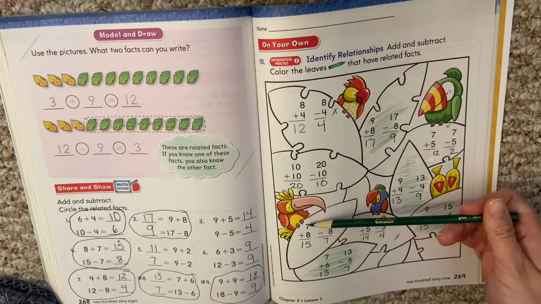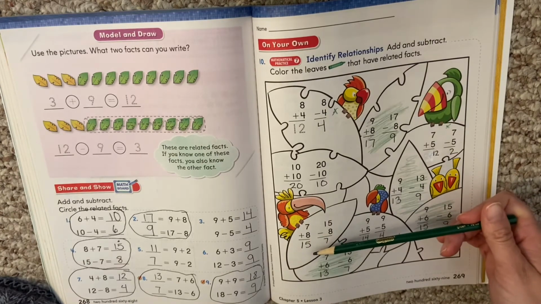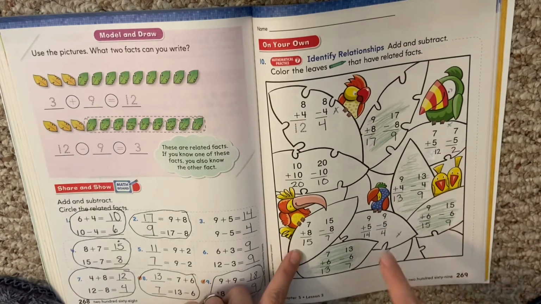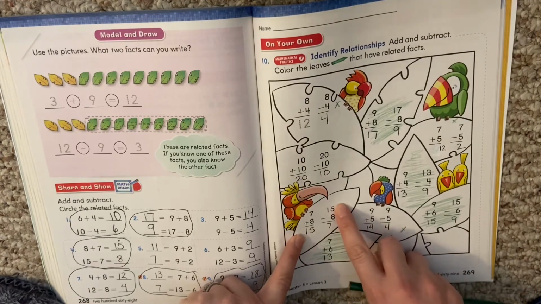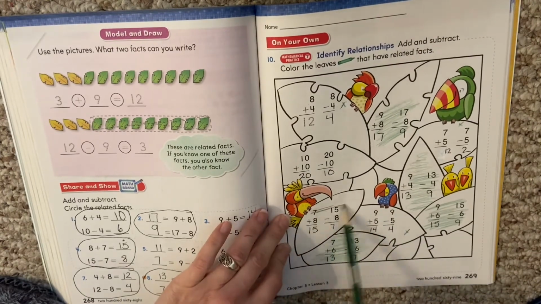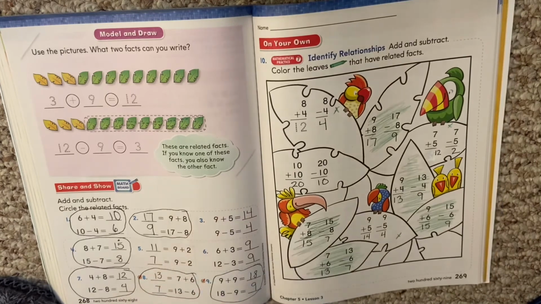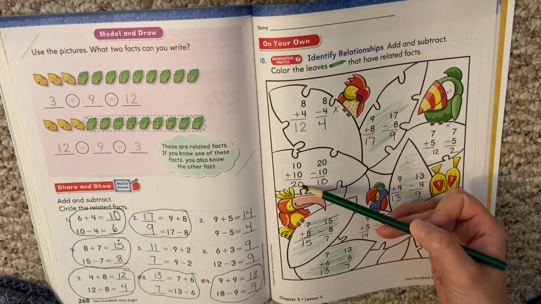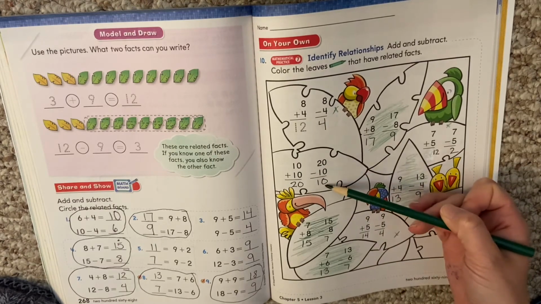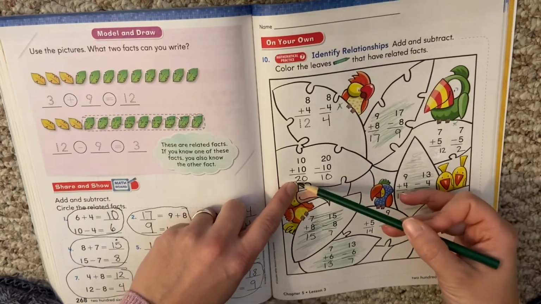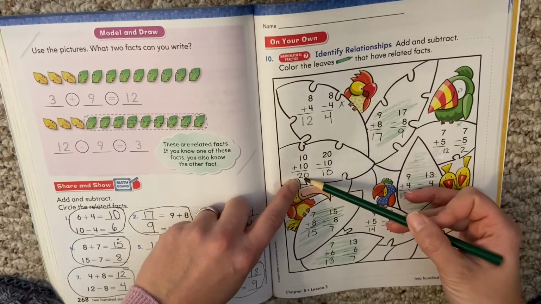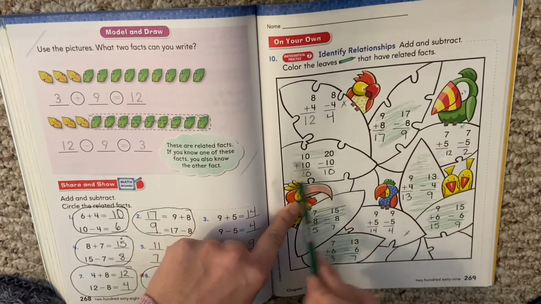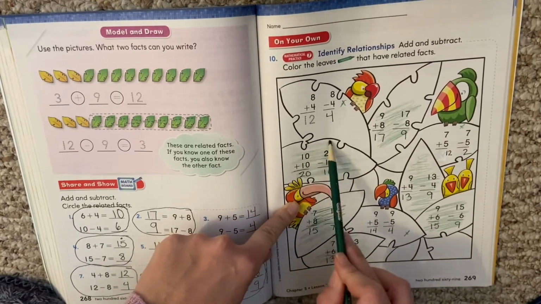All right, 7 plus 8 equals 15. 15 minus 8 equals 7. Same numbers? Yes, look, they started with a big number for the minus problem. Quick shade. That one worked. 10 plus 10 is 20. 20 minus 10 is 10. Yes, right? We started our minus problem with the biggest number. So, yes.